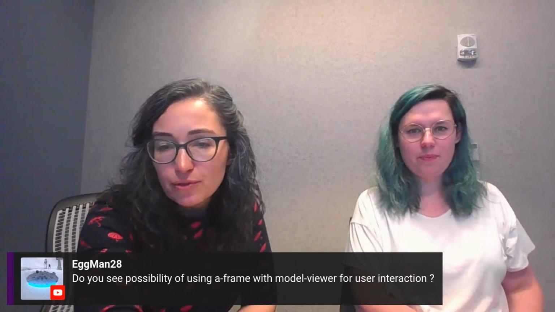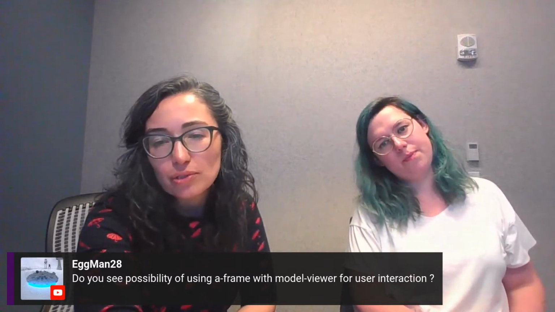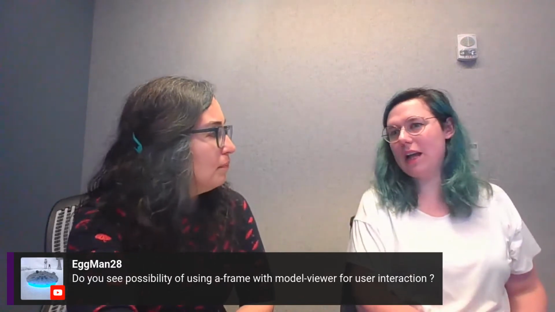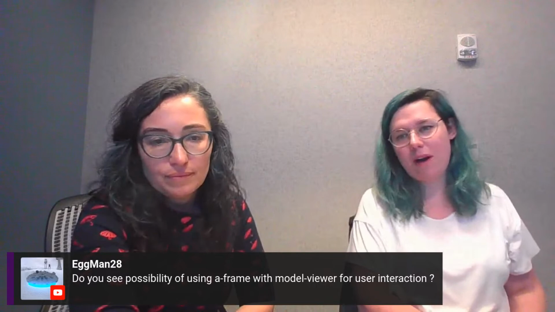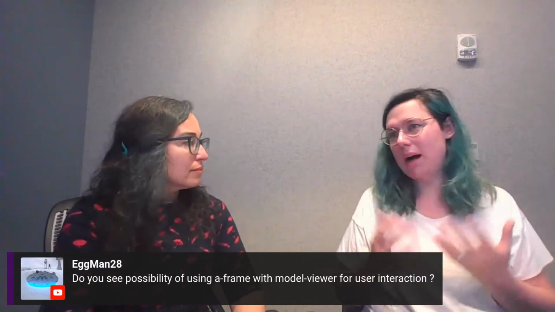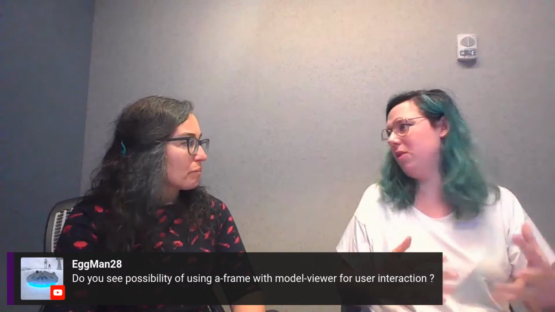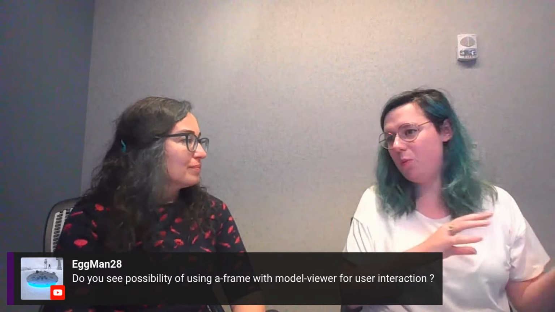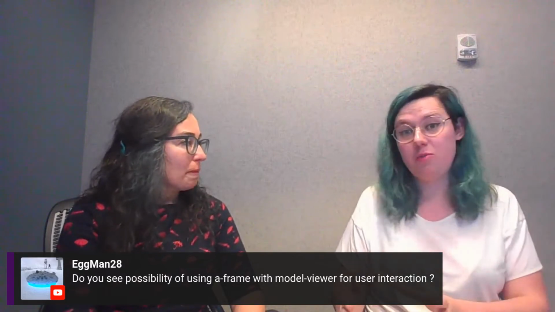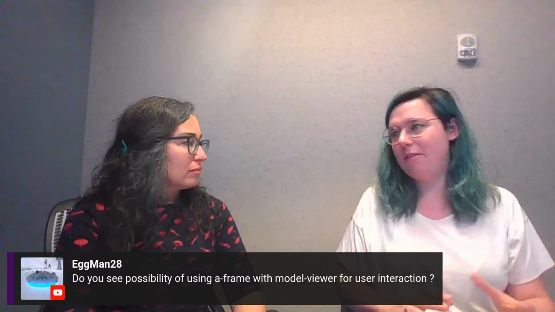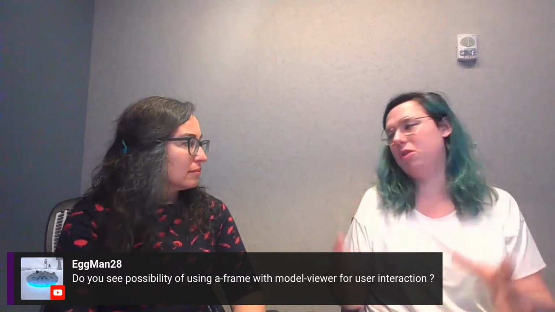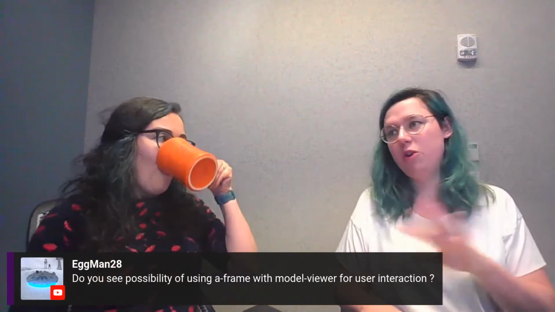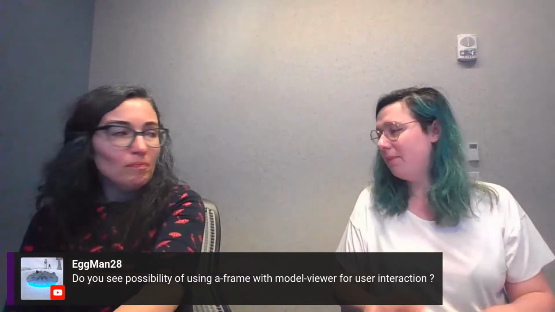Do you see the possibility of using AFrame with Model Viewer for user interaction? They're not really interoperable. Yes, they're both based around web components, but they're not built to work with each other. You can build Model Viewer functionality with AFrame in not a huge amount of code. So if you wanted that kind of functionality, but then build additional stuff on top of it, you could use AFrame, and it's not too bad. But if all you want to do is show a 3D model, you can just use Model Viewer.